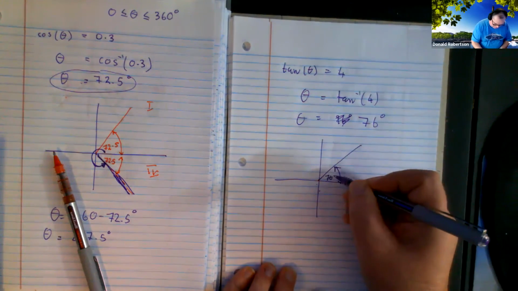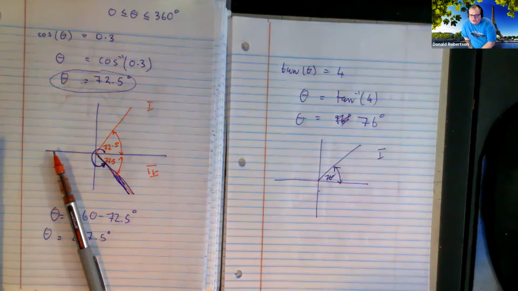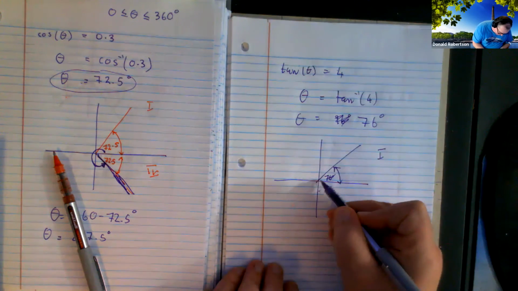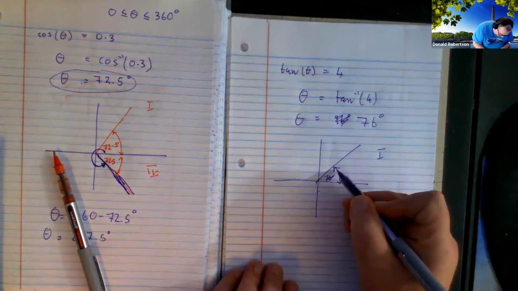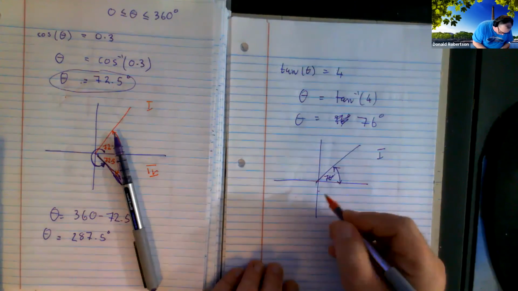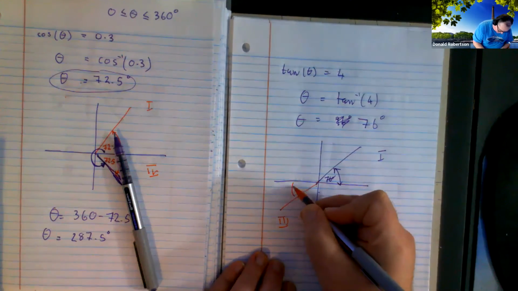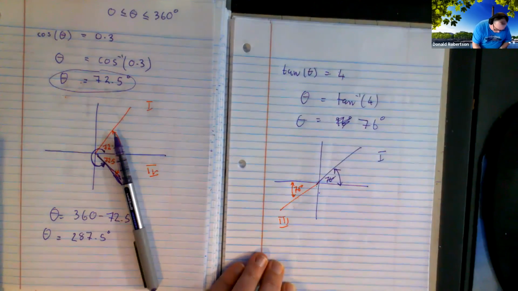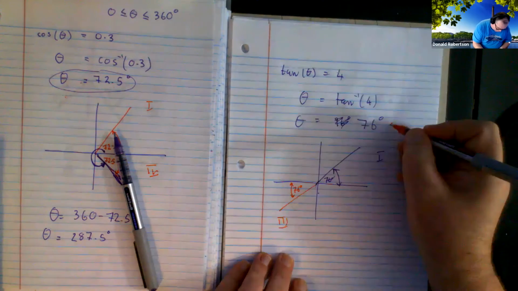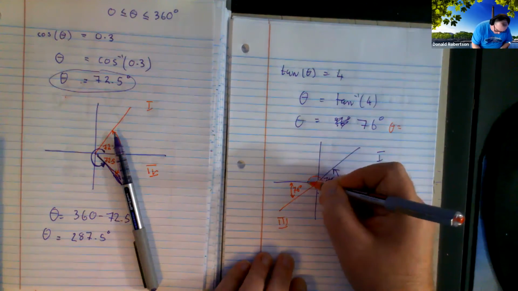And it's in the first quadrant. Which quadrant is the other answer then? When is the tangent positive again? Third. Okay. Now, if you imagine this being 76, and I'll make it a different color, won't the other angle be over here in the third quadrant? And won't it also make the same 76 with the x-axis? So to get the second one, don't you just go 180 plus another 76?